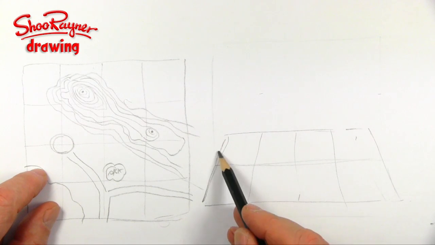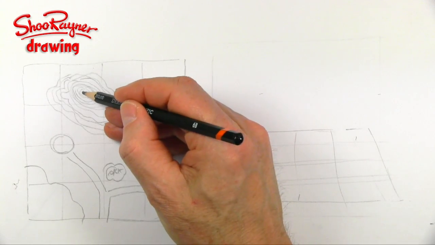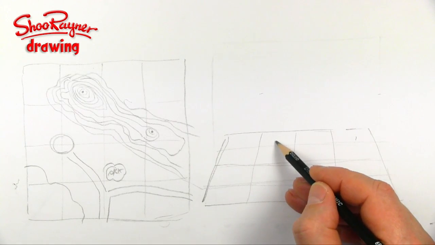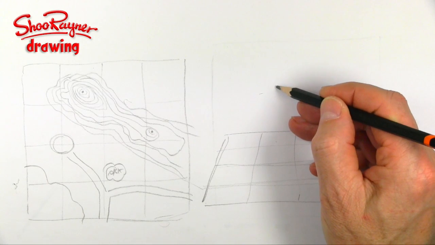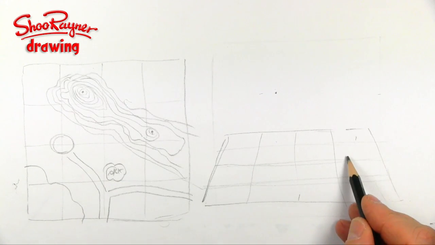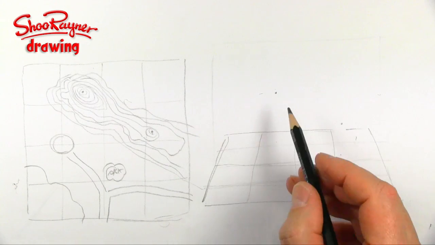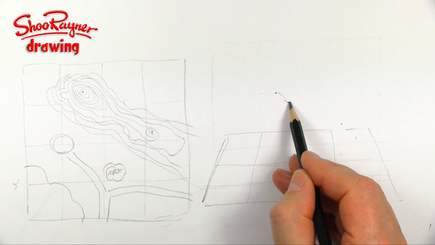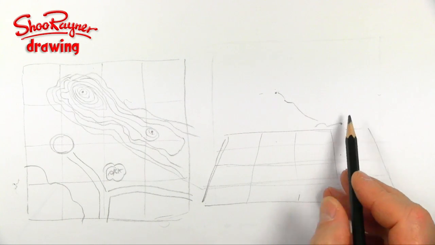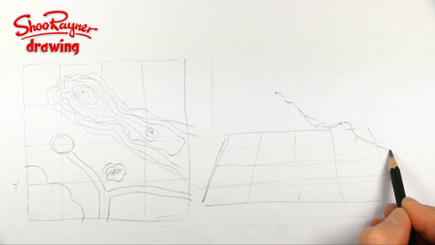Want that to be about there, and that about there, and that about there. Now this point here is going to be roughly about there, but it's up. Okay, so let's say that's the top of the mountain. This one here is about there. And let's say that's going to be kind of where the ridge is. So, but that's going to be coming sort of down like that and up.